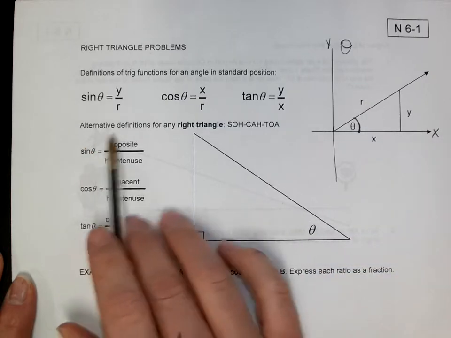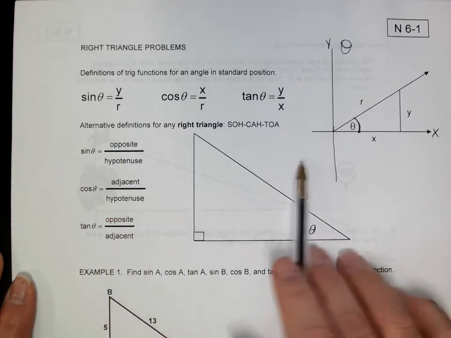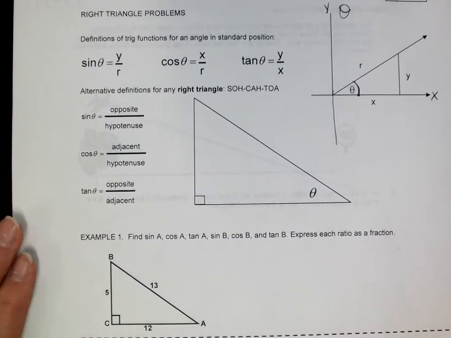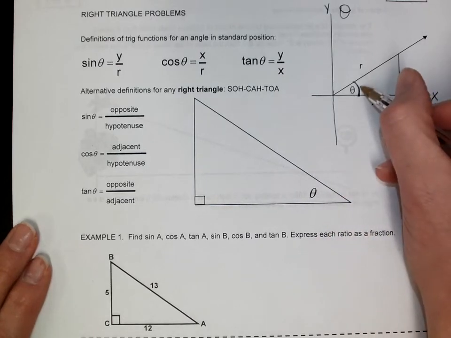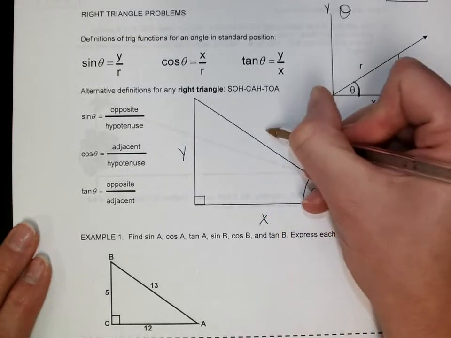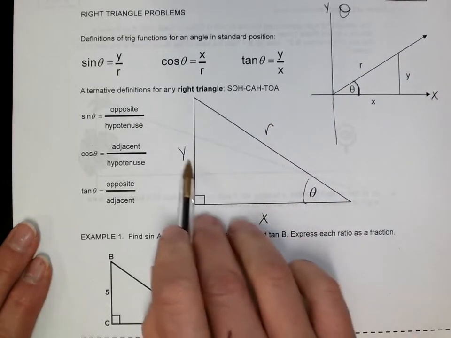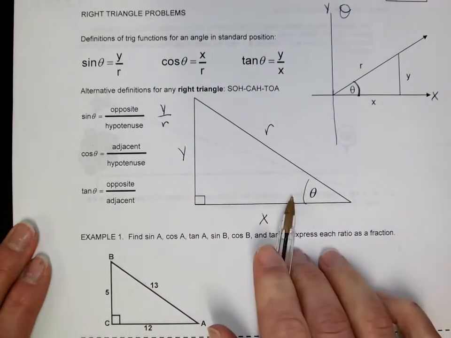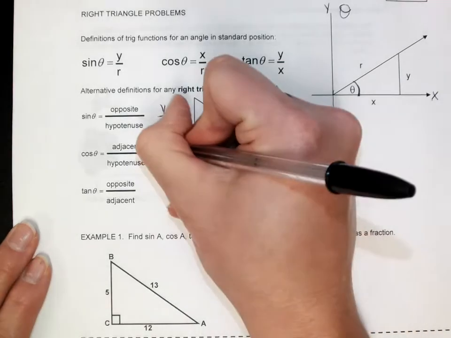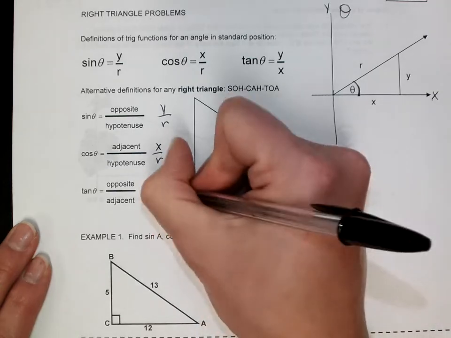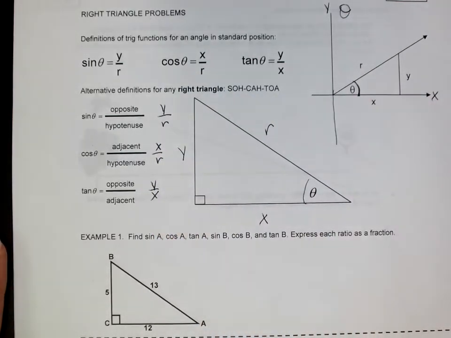When we have our SOHCAHTOA stuff, it's still the same thing. You're still talking about adjacent over opposite and things like that. But we're going to call them different letters. So in this case, with this angle right here, the opposite is your y, adjacent is the x, the hypotenuse is r. So we represent sine of theta as y over the radius, and we represent cosine of theta as x over the radius. And we represent tangent as opposite over adjacent, or y over x. Again, it's the same stuff, just presented in a different way.